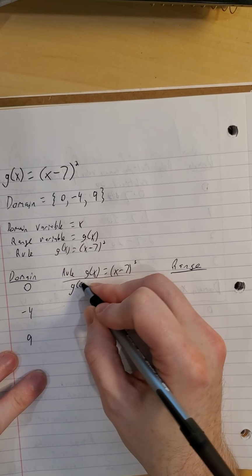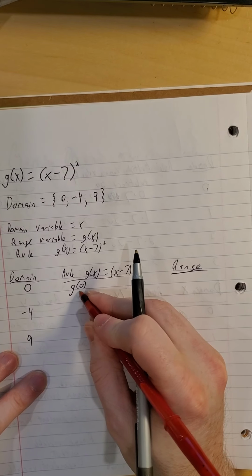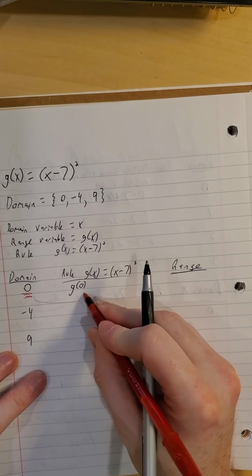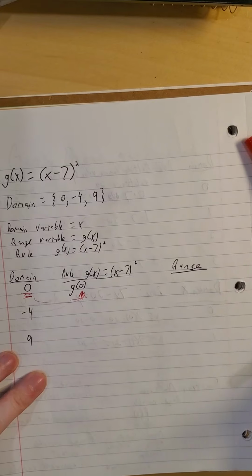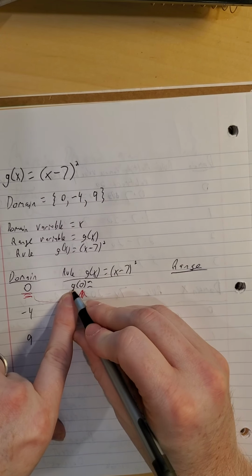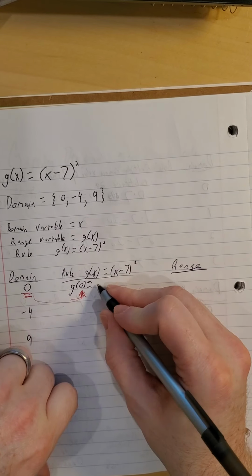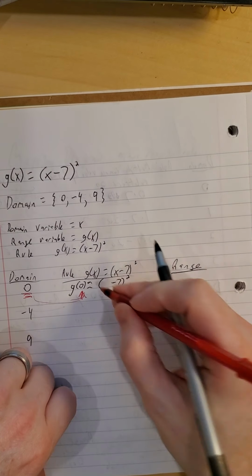So g of 0, so this is another part of the notation. Notice this is no longer g of x, this is g of 0, the thing that I am plugging in. So g of 0, so this is saying, okay, follow the framework of the function that we named g, all of your x's are now zeros. Keep all the other stuff the same.